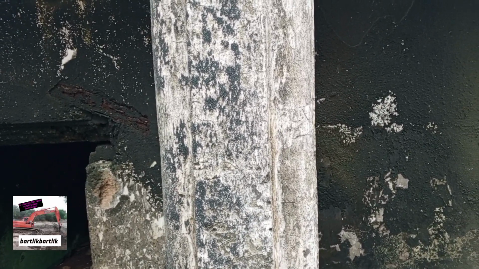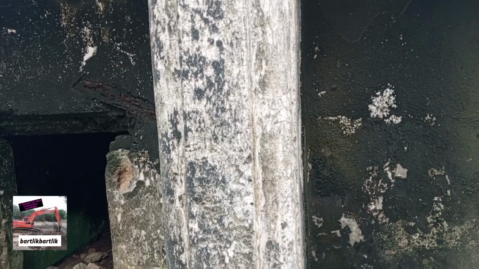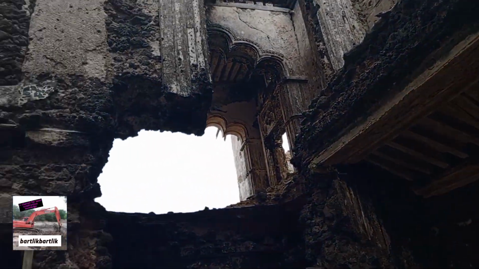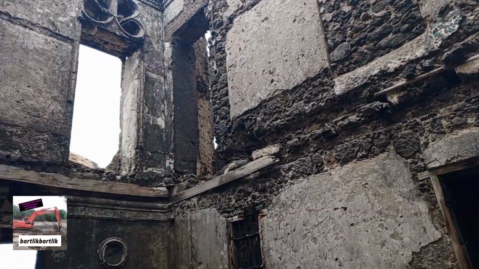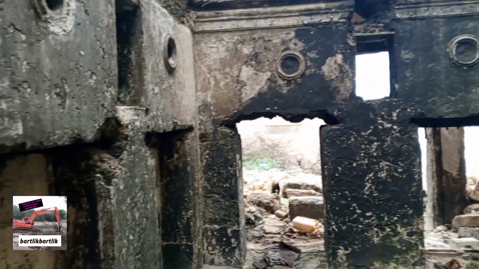walling is so massive, it can withstand the lateral pressure, because it's like a gravity retaining wall. So they used a gravity retaining wall to do the basement for this ancient structure. So this is also another observation that we have done.